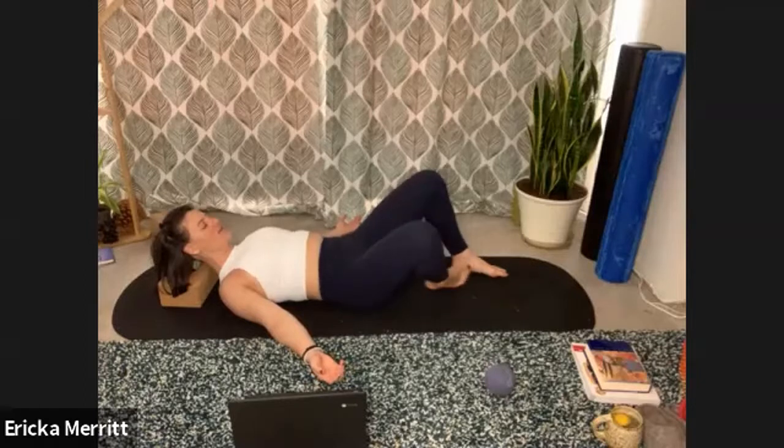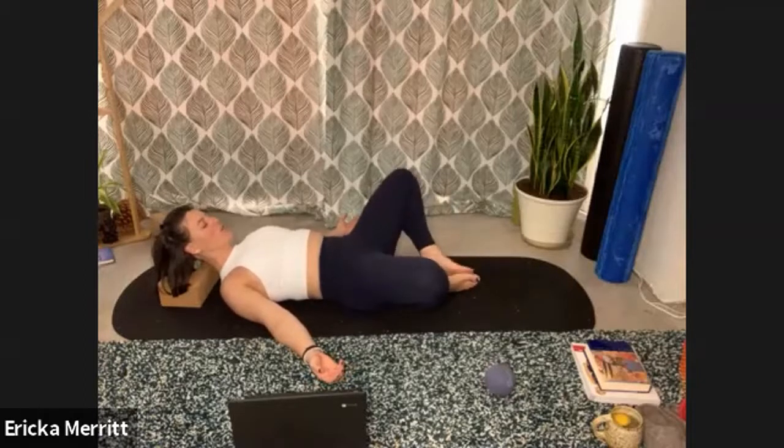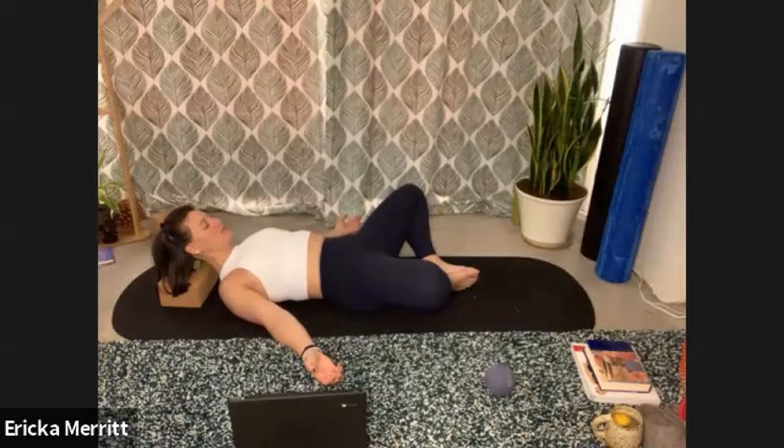Knees can stay bent. Maybe they go long, or maybe you bring the soles of your feet together like a butterfly position or a cobbler position on your back. Whatever feels right, come into stillness. Allowing the work to be integrated.